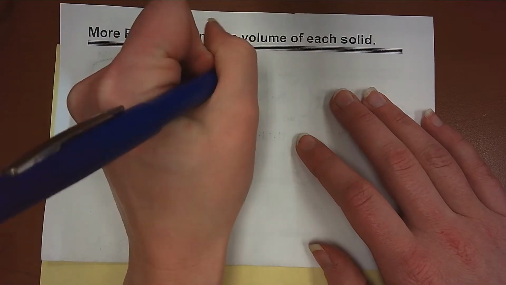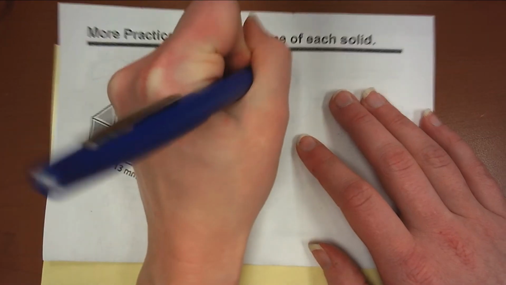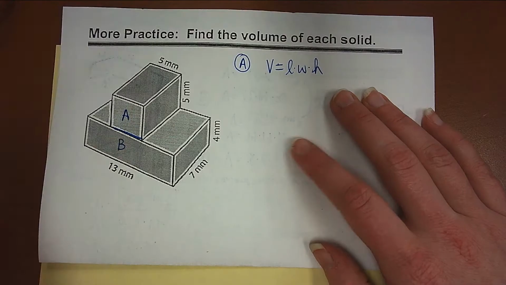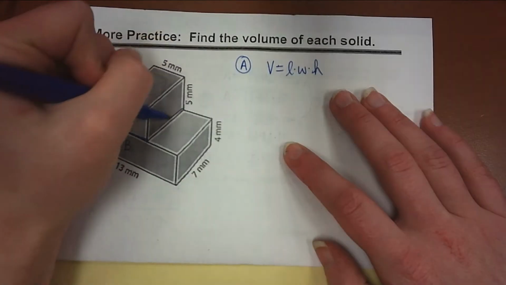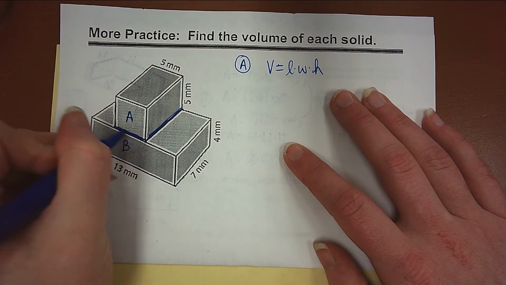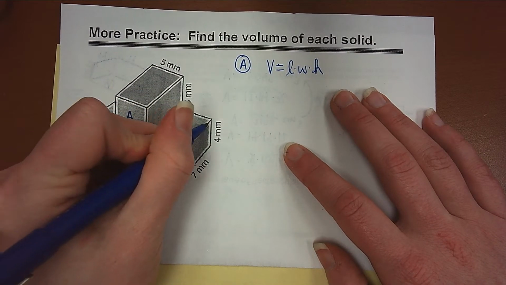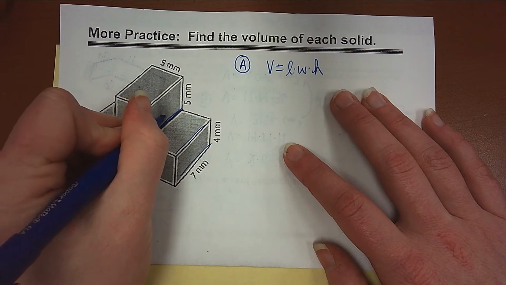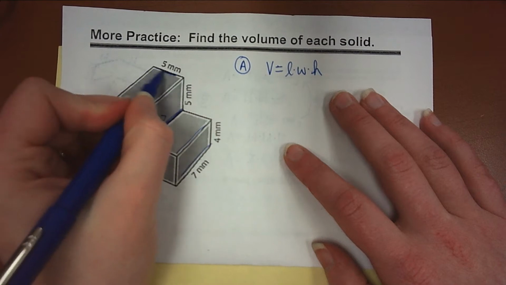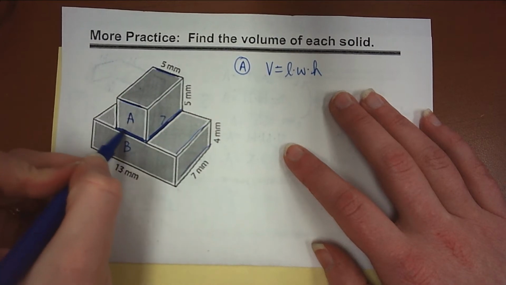For shape A, I'm finding the volume by doing length times width times height. I know the base of this shape, because this side is parallel to this one, is also 7. And because this is 5 and it's parallel to this side, this is 5.